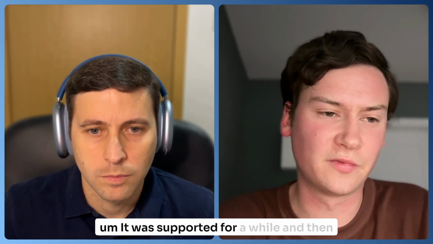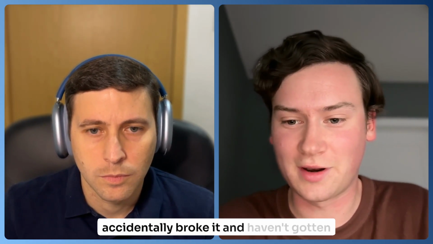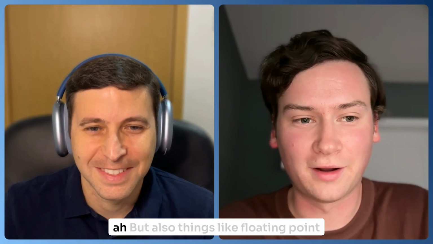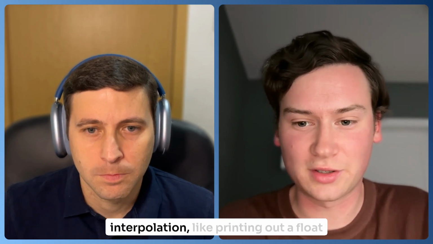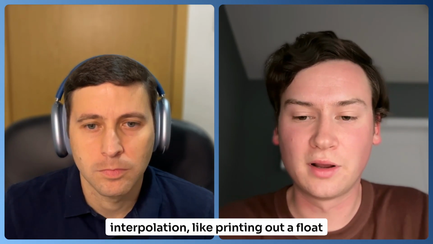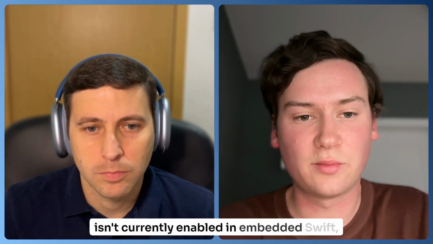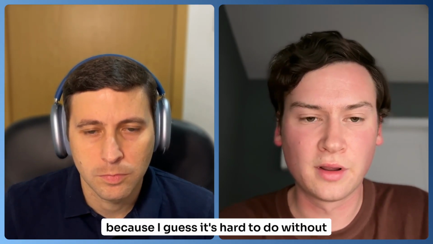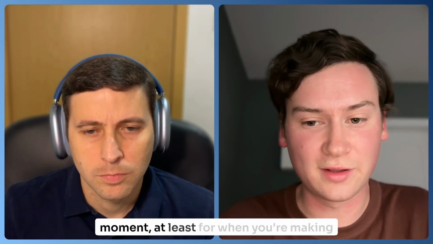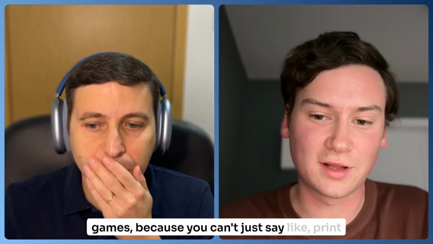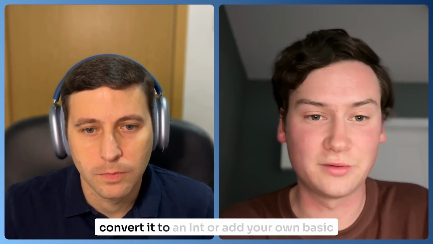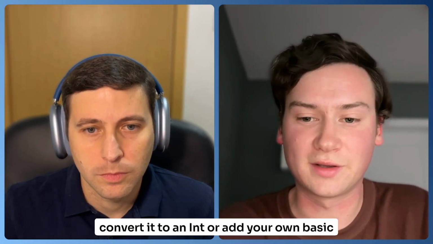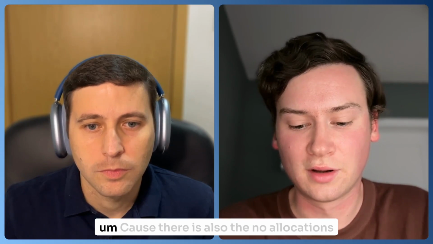It was supported for a while and then I accidentally broke it and haven't gotten around to fixing it yet. But also things like floating point interpolation, like printing out a float, isn't currently enabled in embedded Swift because I guess it's hard to do without allocations. So that's one of the main limitations at the moment, at least when you're making games, because you can't just say print this value when debugging. You have to either convert it to an int or add your own basic floating point conversion.